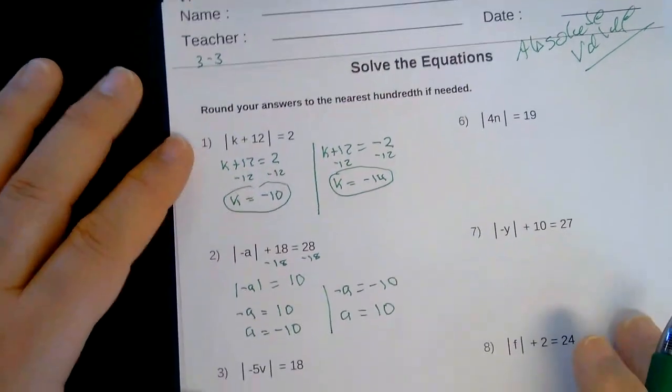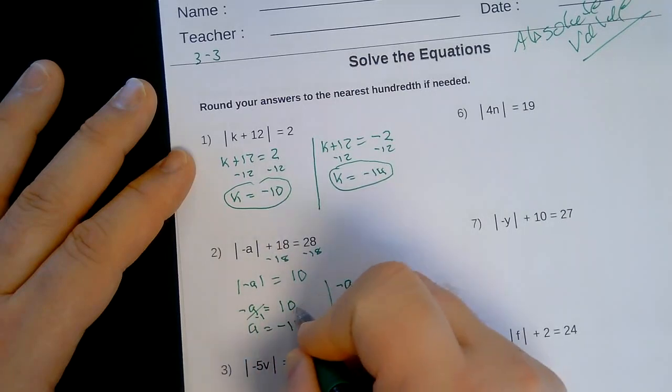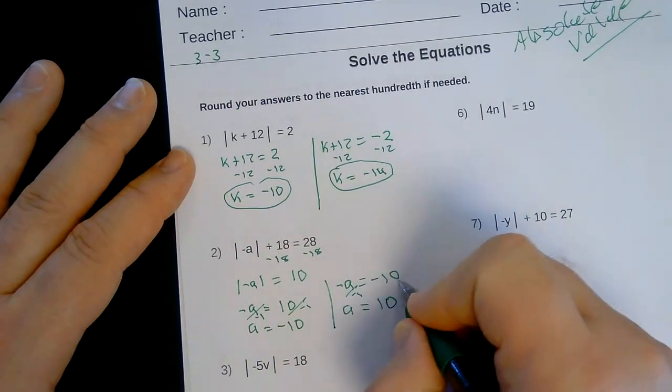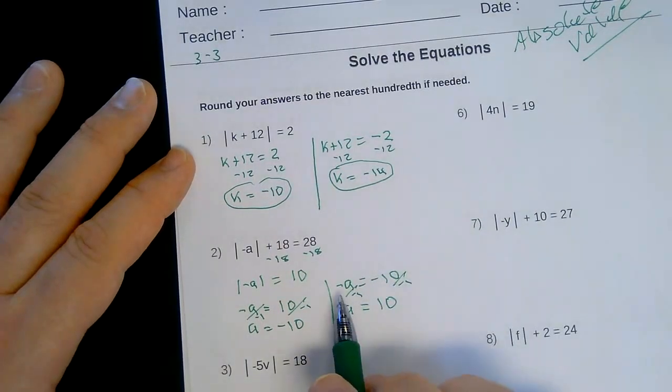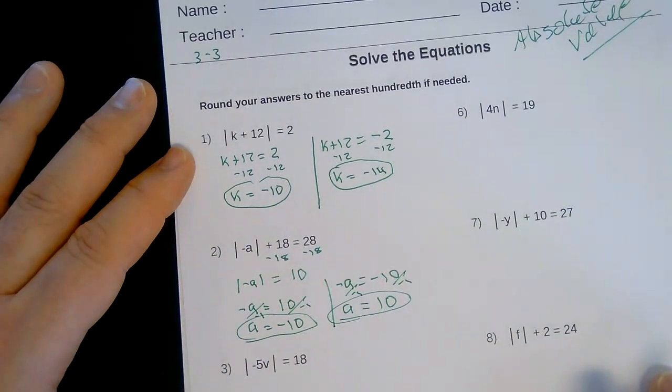Now, how do I get around that? Simply this. Just divide through by negative 1, and over here divide by negative 1. Negative over negative is always positive. This is where we get those two solutions, negative 10 and positive 10.